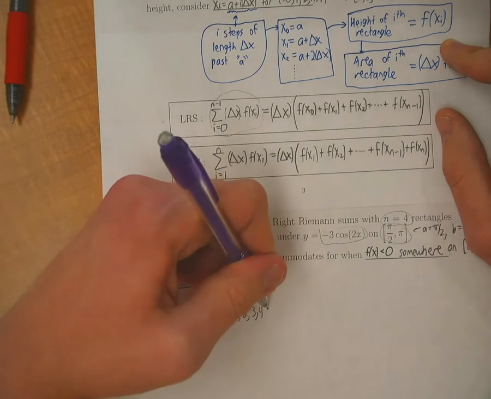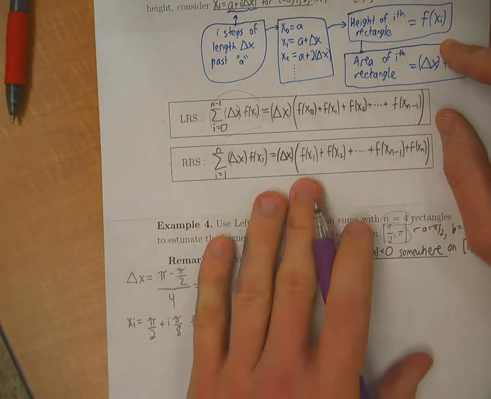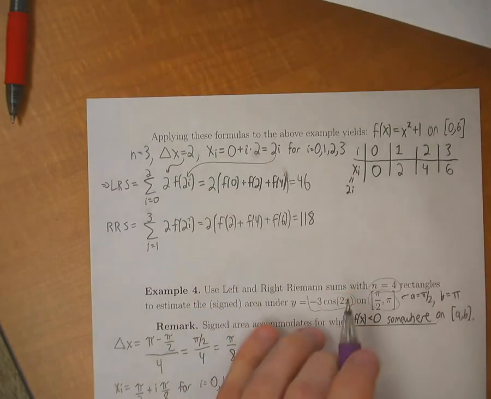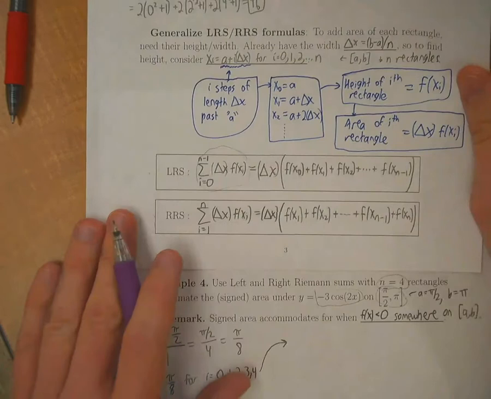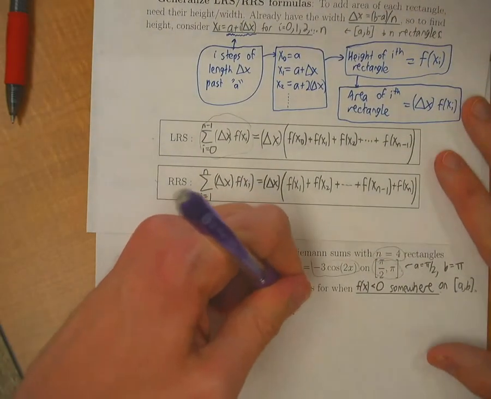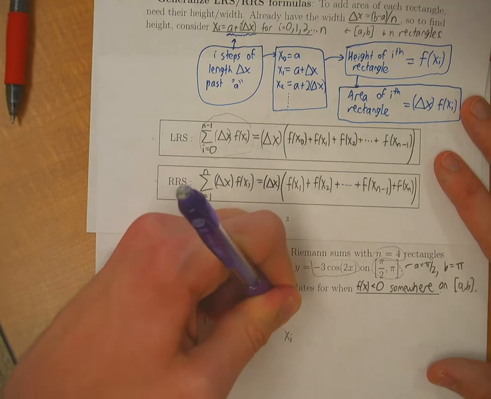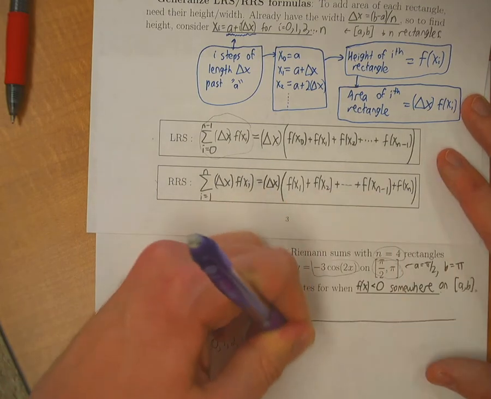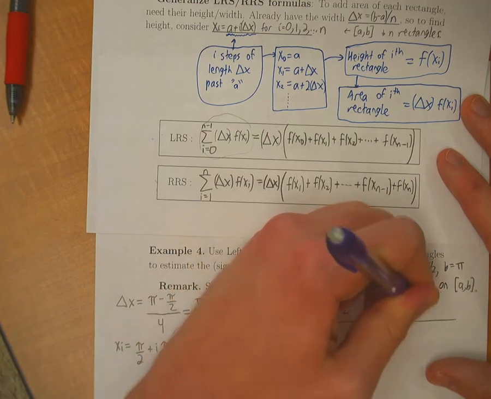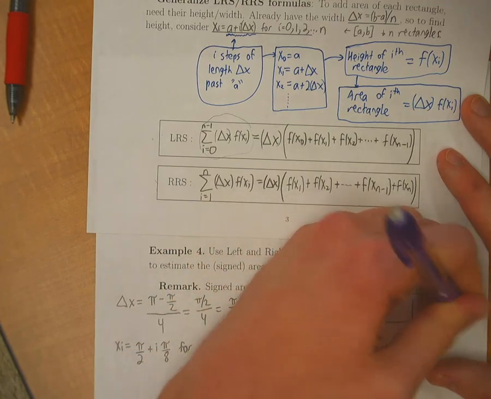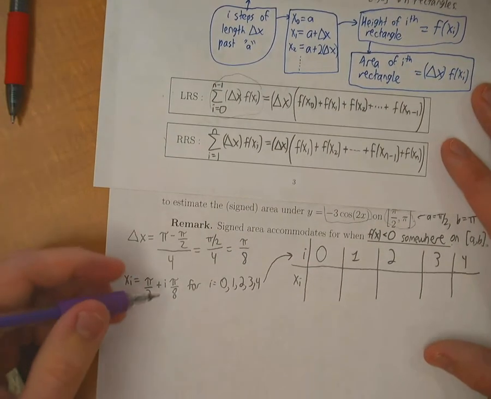Taking that into account, let's draw a similar table to the one we established above, this table right here. Let's draw our two-row chart: i and x sub i. We have 0, 1, 2, 3, and 4.